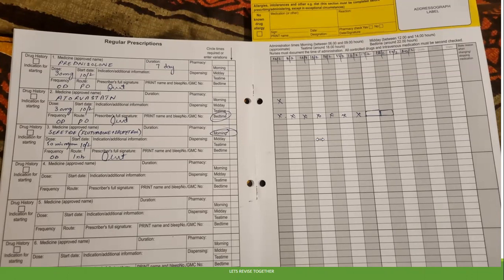Somebody has asked this question. Doctor, what are those 2 boxes in the end after the cross? Which one? On 17 and 18. Yeah, those 2.